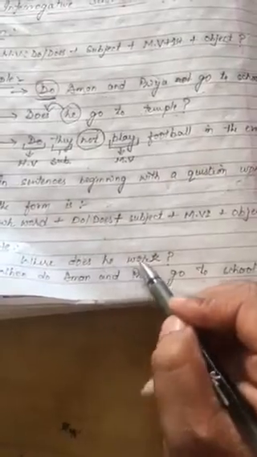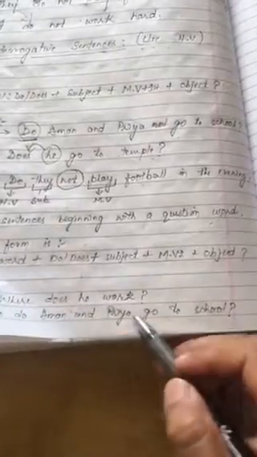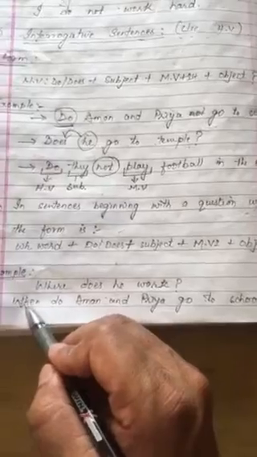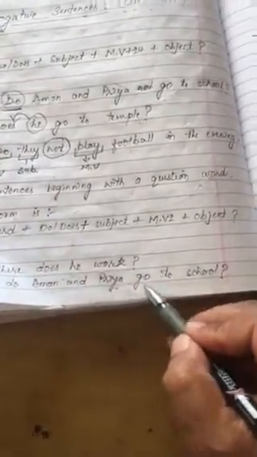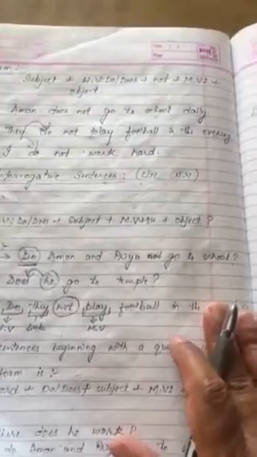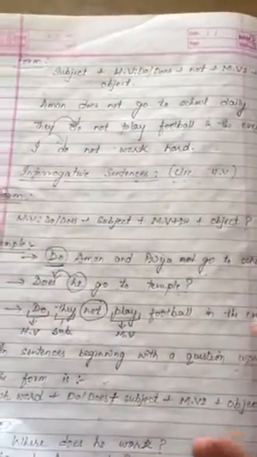WH word, helping verb, subject and your main verb. Again, next example. When do Aman and Priya go to school? Again, your WH word, then your helping verb, then your subject, then main verb and then your object. So this is how your simple present tense ends here.